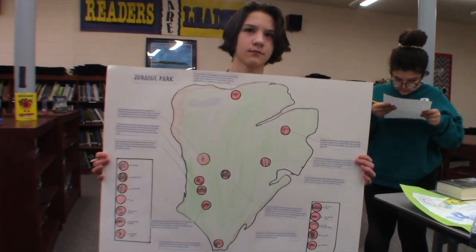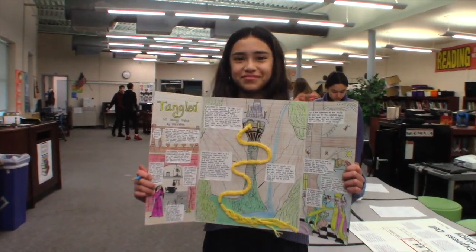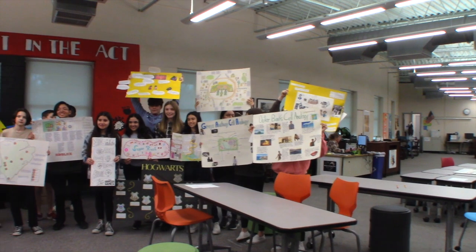Some of the examples shown are Jurassic Park, Tangled, SpongeBob, and a lot more. And now let's take a look at Zach Rosenthal's Minecraft cell analogy.